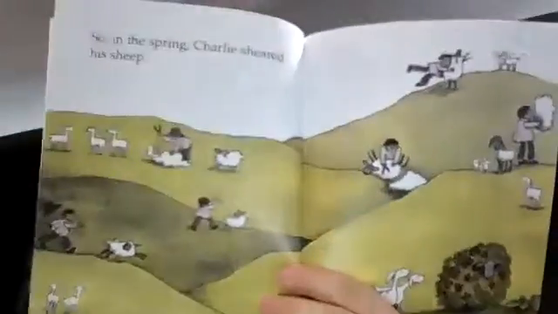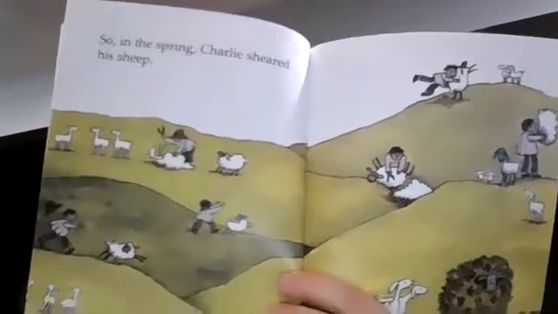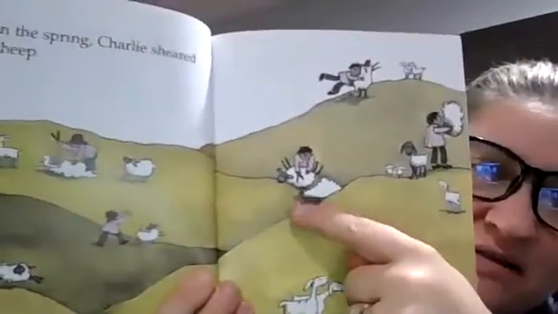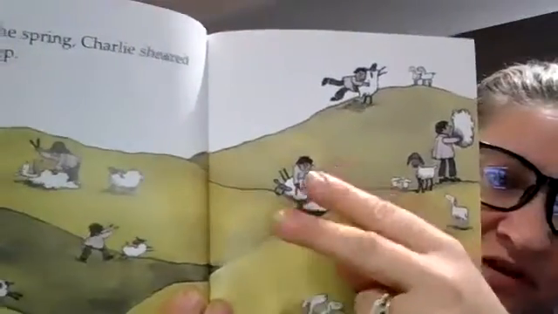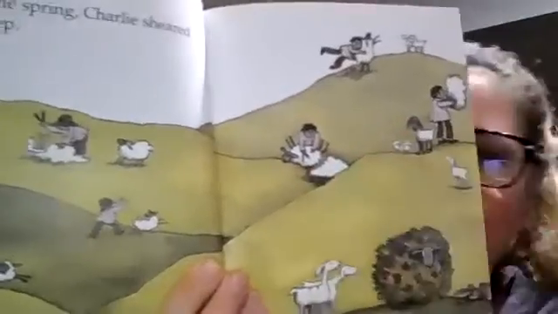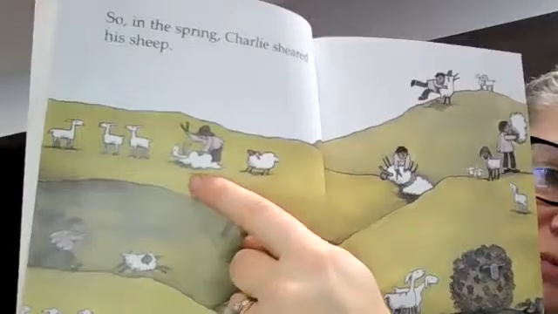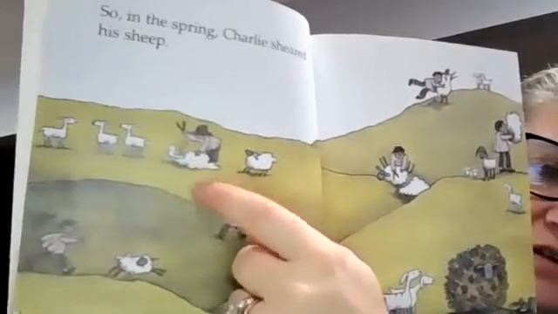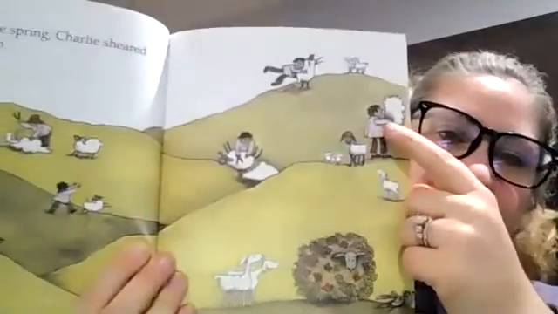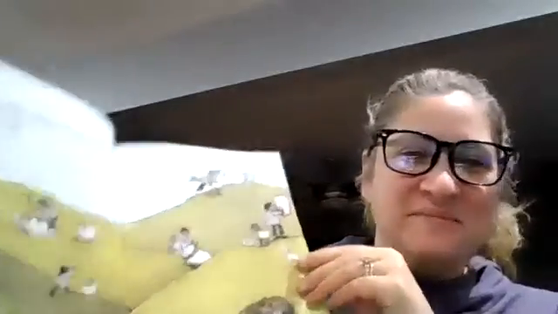So in the spring, Charlie sheared his sheep. Students, sheared means to shave or trim the hair off. So if you look at the pictures here, see how these people have scissors and they're holding down the sheep and they're cutting them off. That's what it means to shear, to shave or trim hair off. And that's where we get a lot of our clothes from, sheep's fur. There they are with the sheep's fur cut off, walking away. So in the spring, Charlie sheared his sheep.